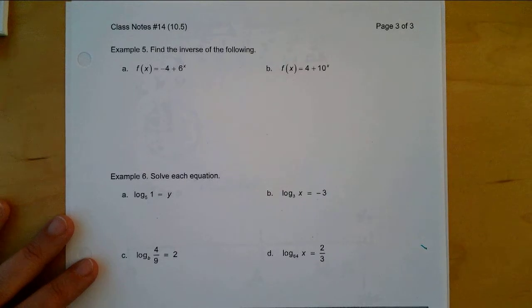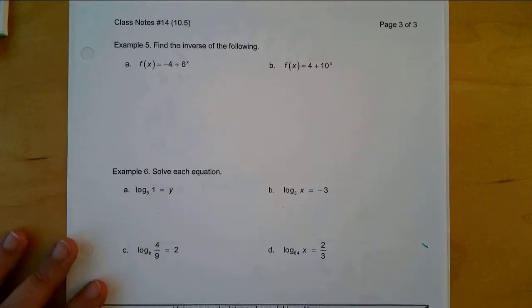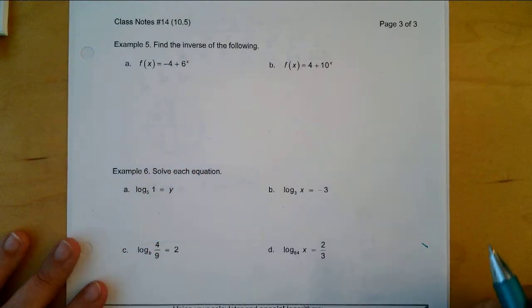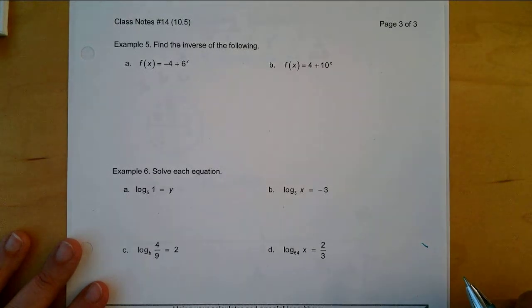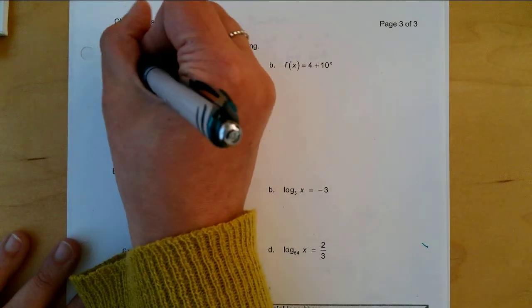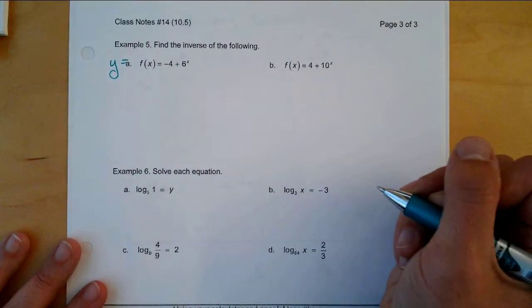Okay, let's finish up with our idea of logarithm. So again, finding the inverse of the following. We're going to go through those same steps, and there's just a little bit more going on. So what was the very first thing we did? We could say that y equals this, right?